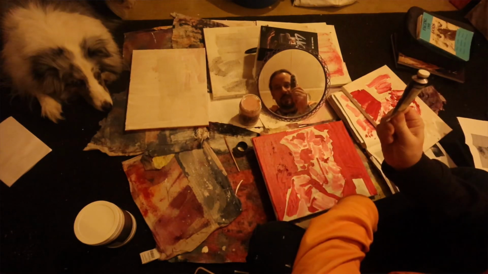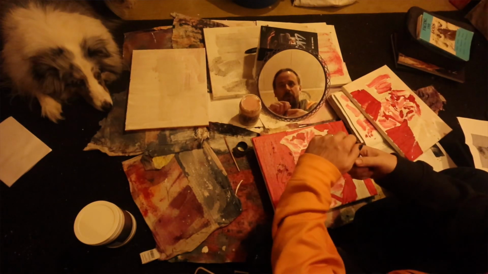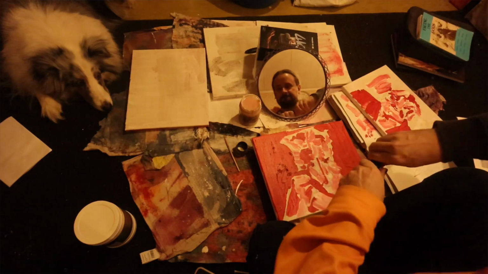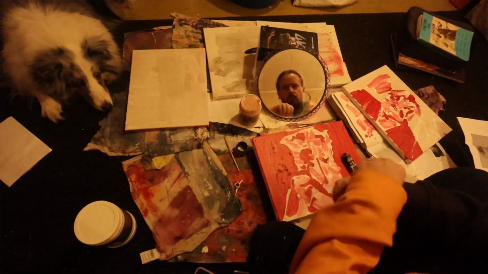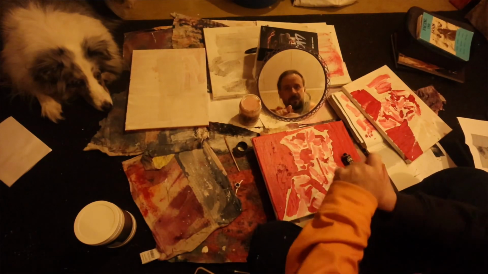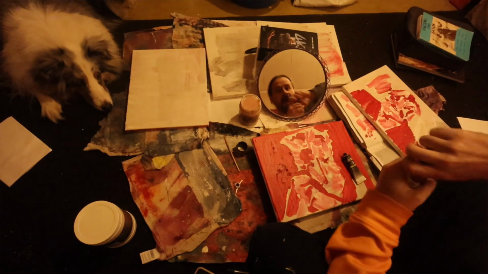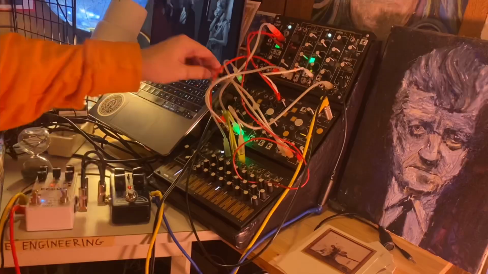So today I'm going to use black oil paint on my acrylic painting. And you may ask, why? And I'll tell you why. I don't know.